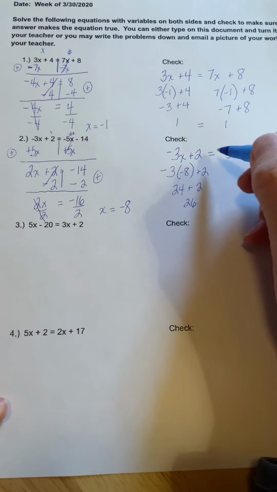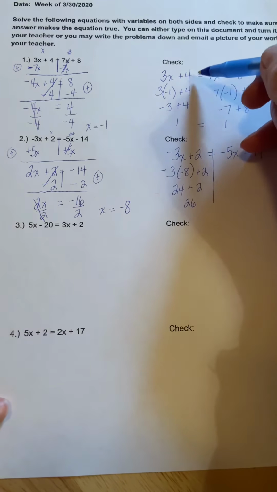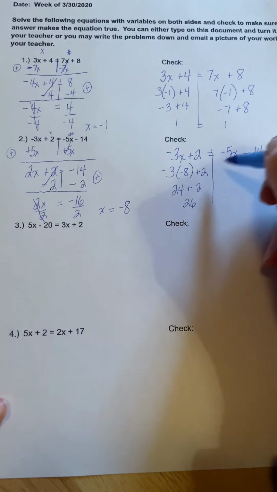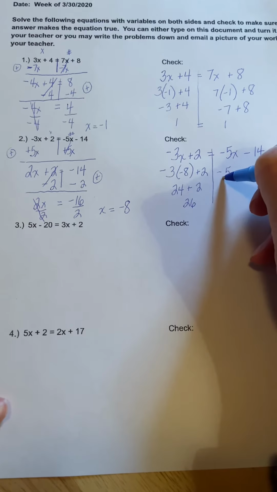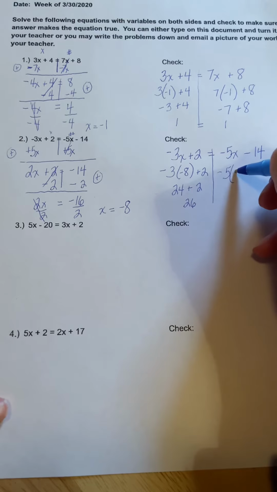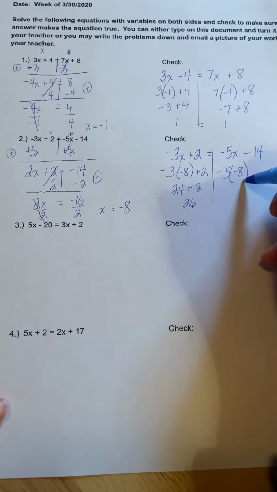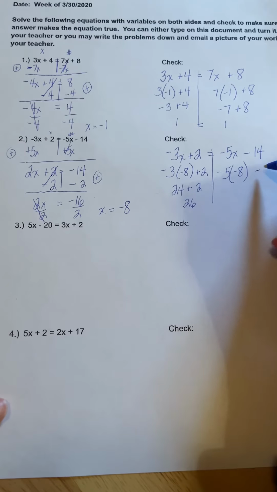Let's try the other side. You can put your line down through if you want. Negative 5 times negative 8, because that's our answer. We're seeing if our answer works and makes both sides equal.